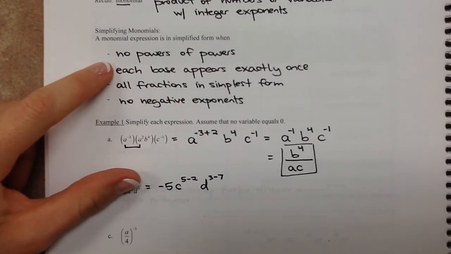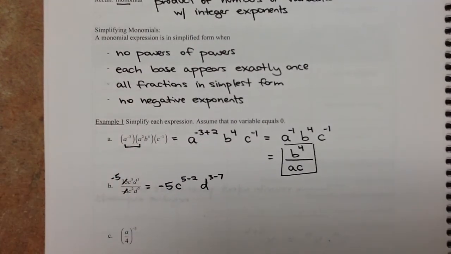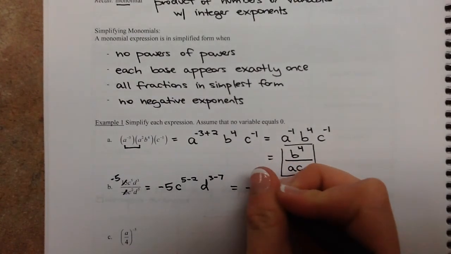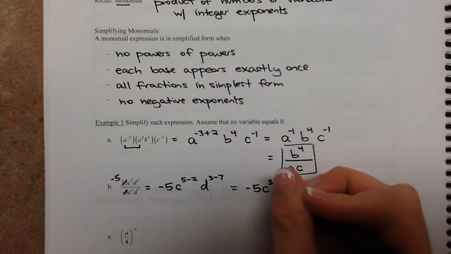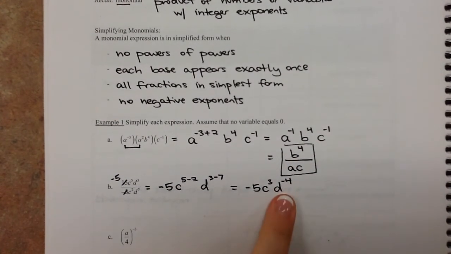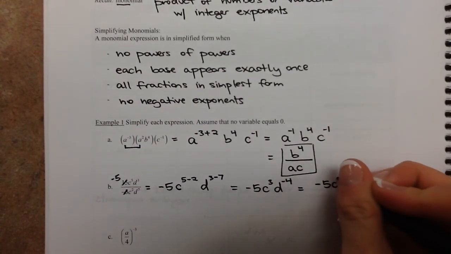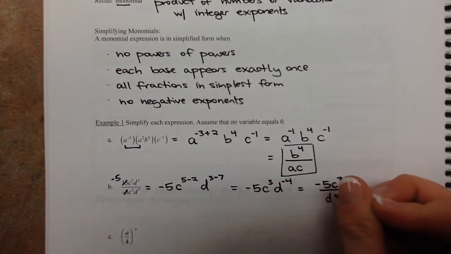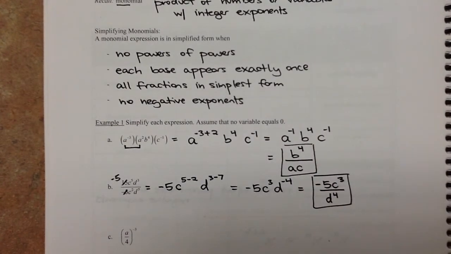So I'm working on step 2 here, but I really kind of just fixed step 3 with that 15 over -3 as well. So this simplifies. I've got -5. C's new power is 3. That's 5 minus 2. D's new power is -4. Okay, last thing is I can't have negative exponents, so I'm going to flip that down to the denominator. Okay, that would be your final answer.